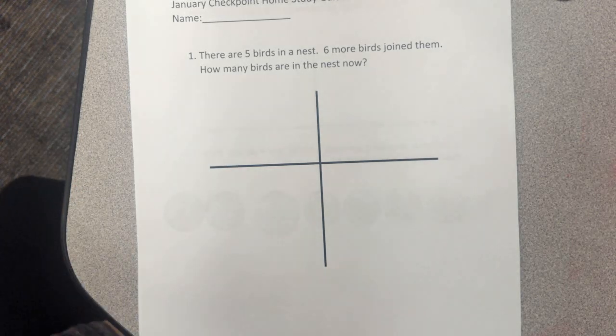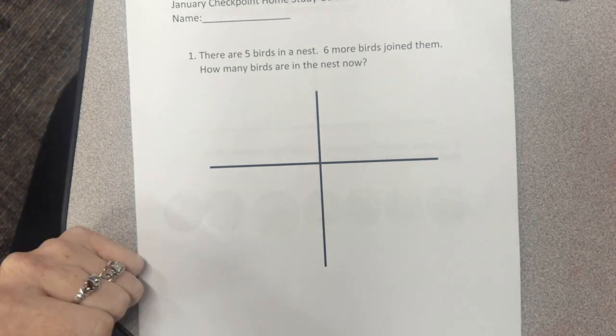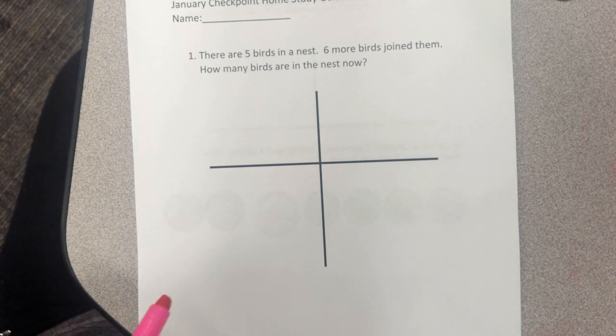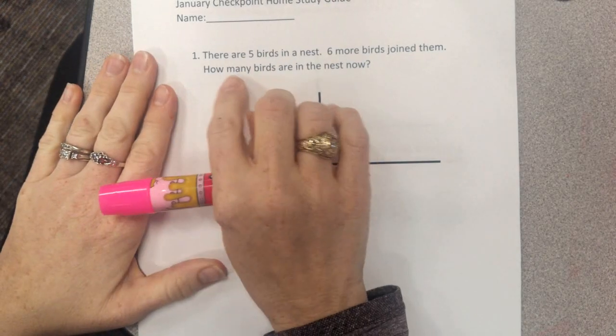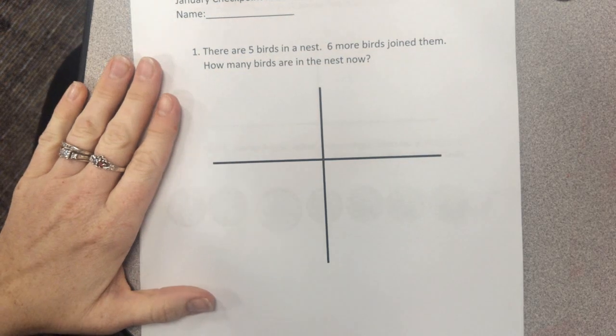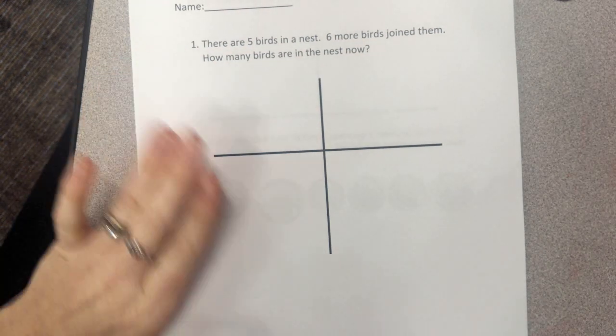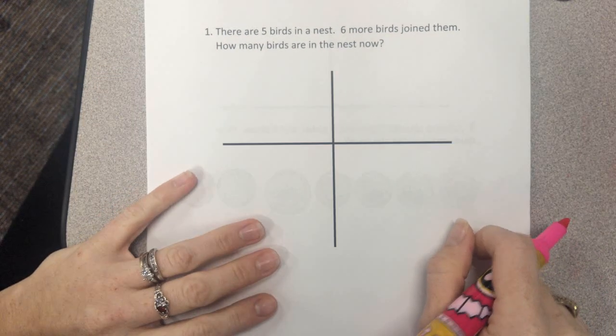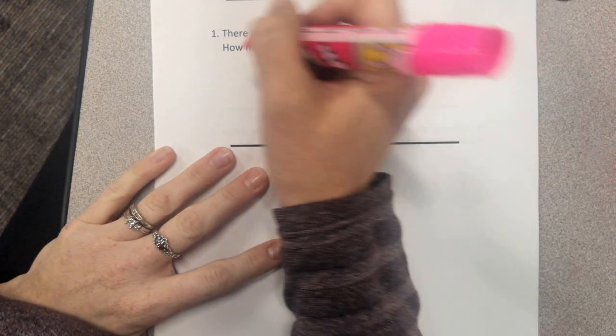Here is a review for our January checkpoint that we will have this week. Our first problem is a window pane problem. It says there are 5 birds in the nest. 6 more join them. How many birds are in the nest now?